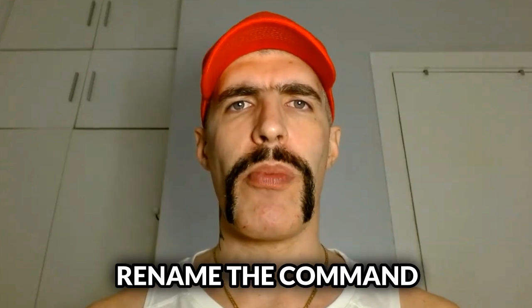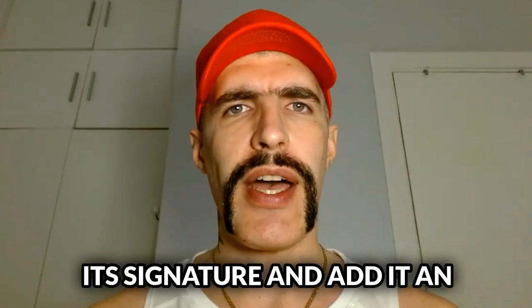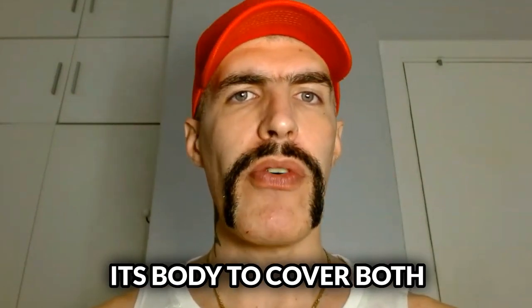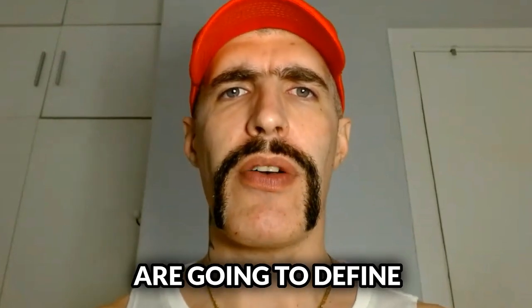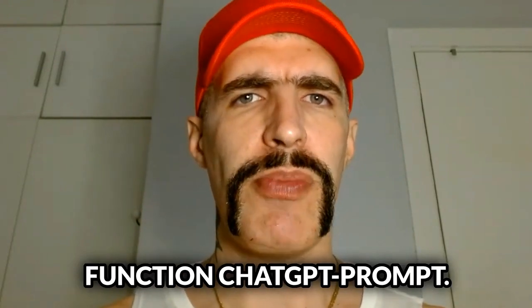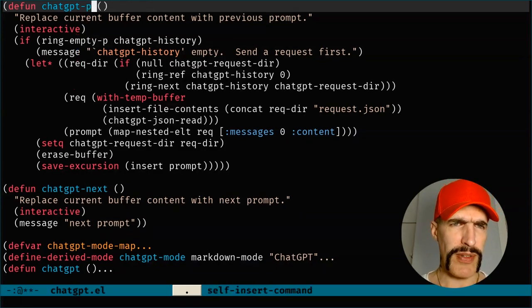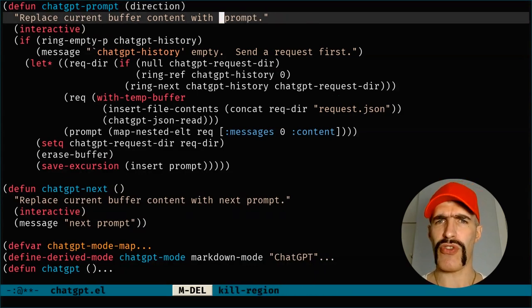Finally, we are going to rename the command chatgpt-previous to chatgpt-prompt. We are going to change its signature and add an argument called direction, and we are going to modify its body to cover both cases, chatgpt-previous and chatgpt-next. And at the end, we are going to define chatgpt-previous and chatgpt-next using that new function chatgpt-prompt. So let's do that. We rename chatgpt-previous to chatgpt-prompt. We pass it an argument that we call direction, which can be previous or next. We change its docstring, no longer previous but direction.